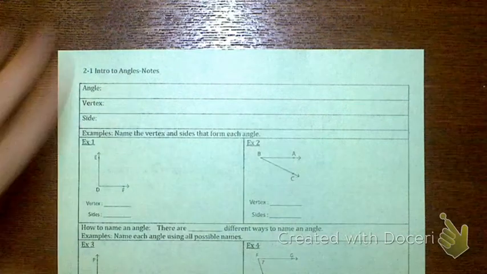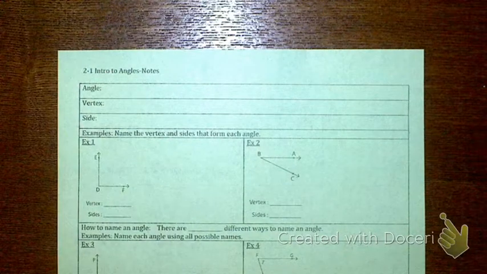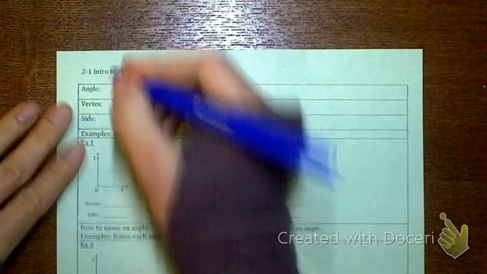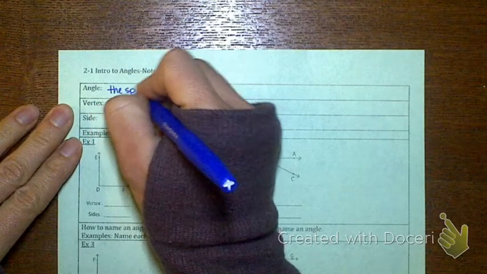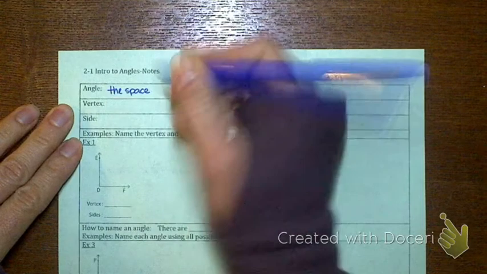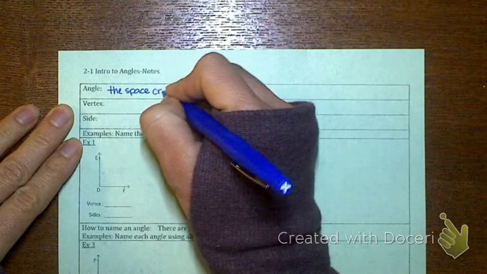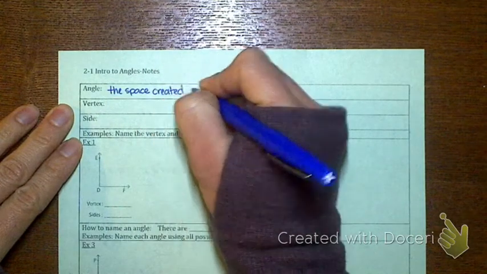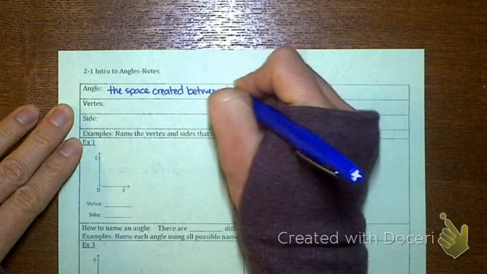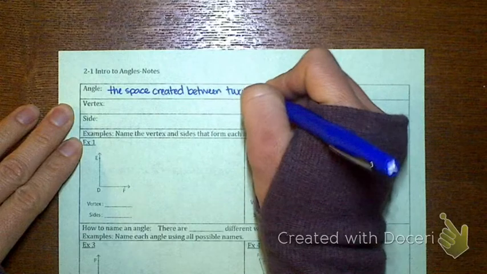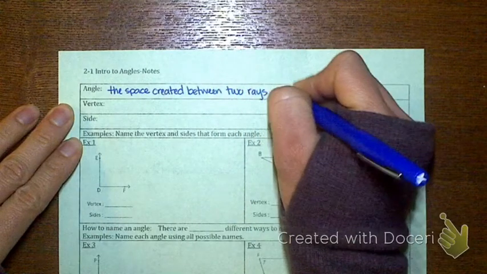So let's first define what an angle is, okay? So an angle is the space created between two rays sharing a common endpoint.